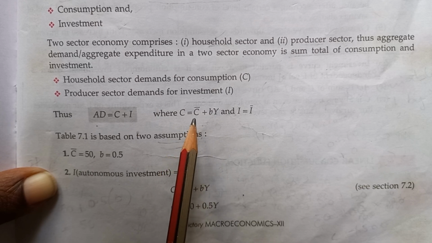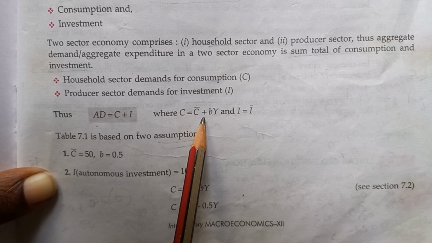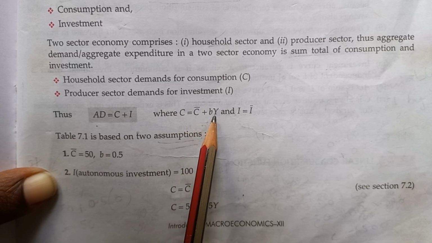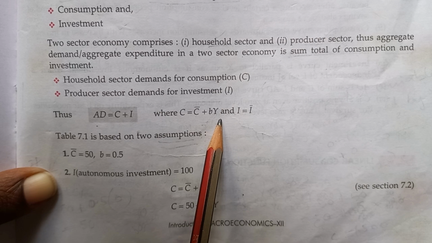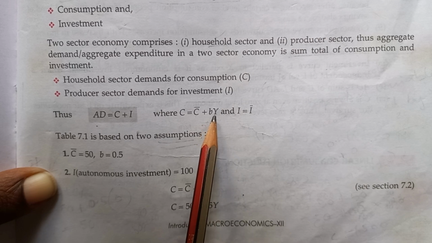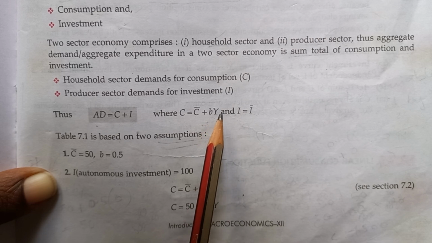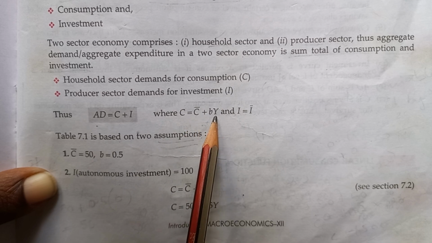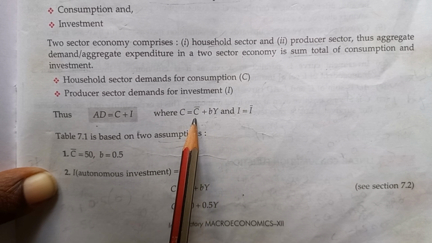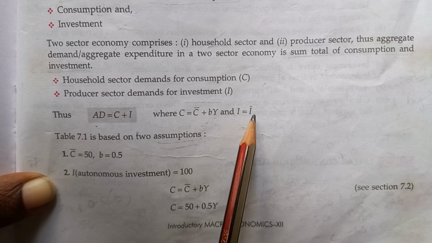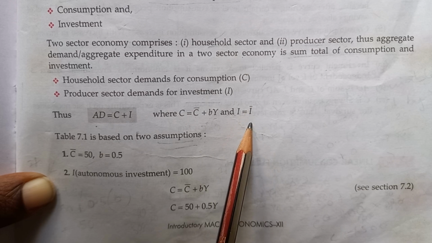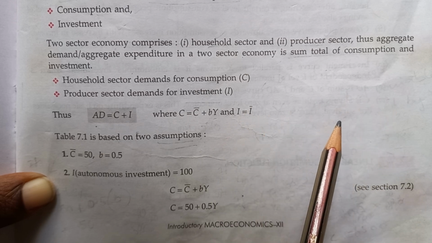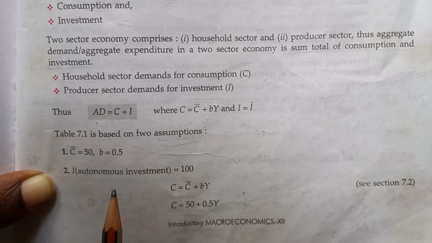Even if there is no income, our consumption will still happen. So this is autonomous consumption plus BY, where Y is income. Here B is a variable which denotes that for every increase in income, consumption will also increase. And here I bar means investment, given as autonomous investment.